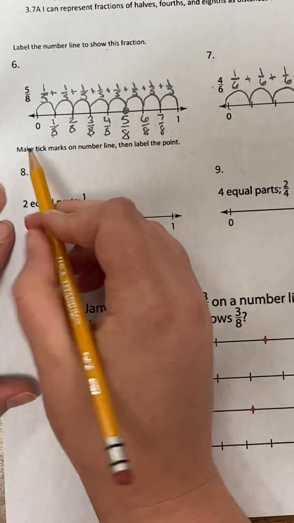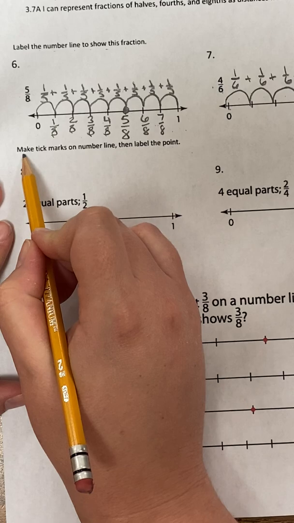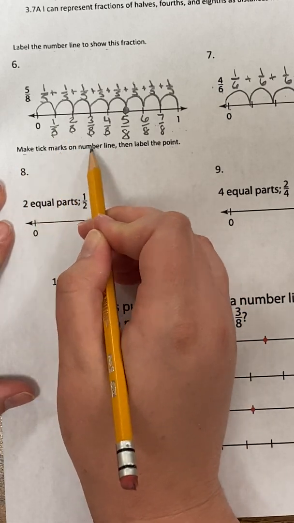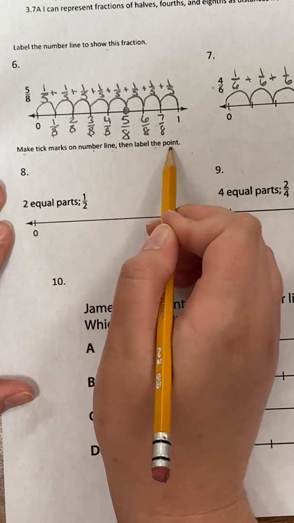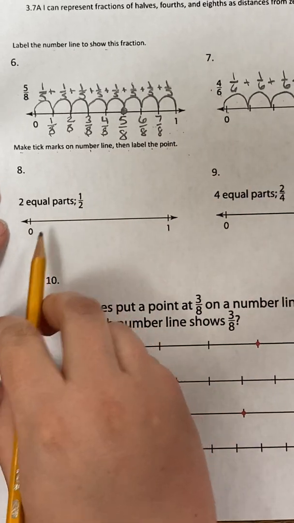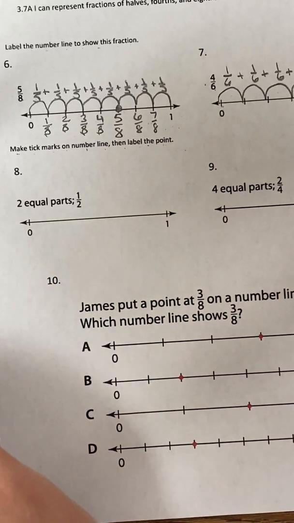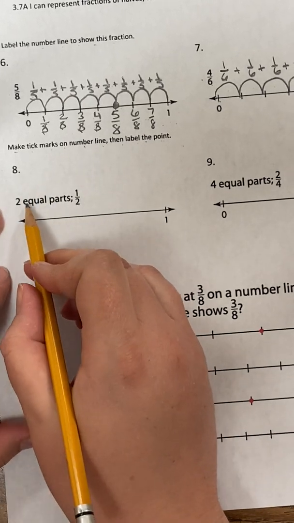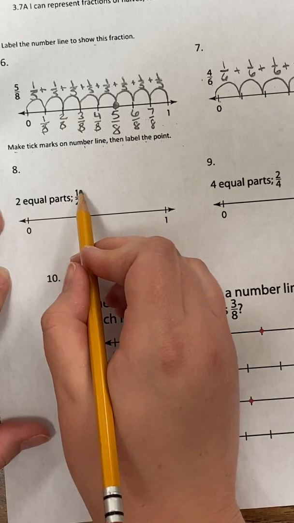Okay. 8. Oh, there's directions here. Always read directions before you move on. Make tick marks on the number line, then label the point. Okay, so we're going to have to actually make the number line. So we need to find out how many equal parts for this one. It tells us we have 2 equal parts, so half.